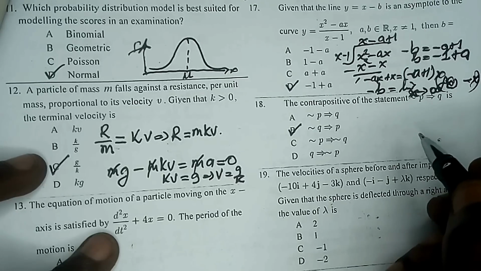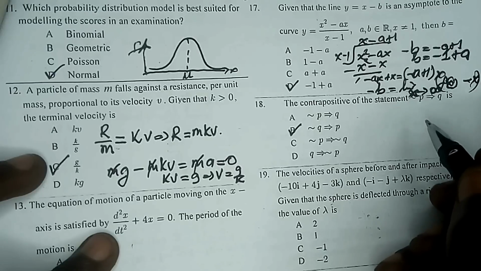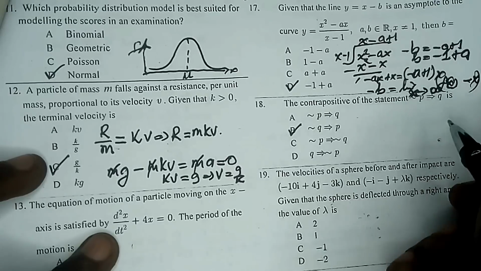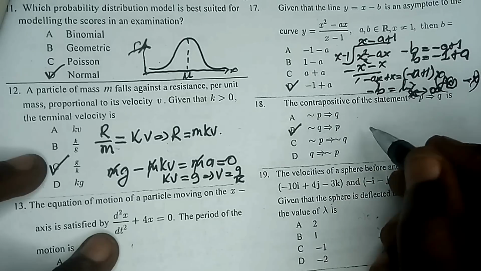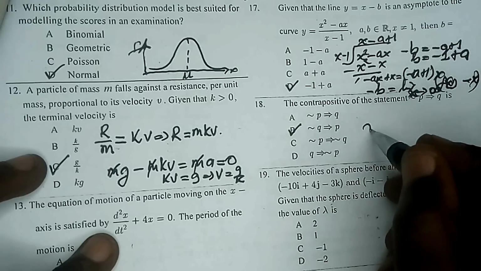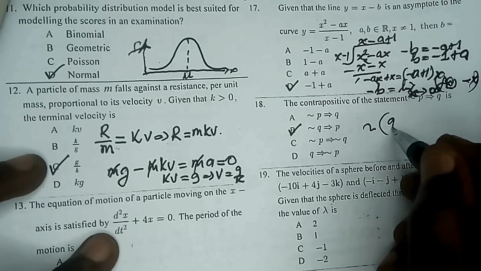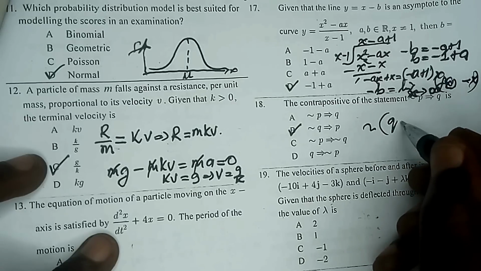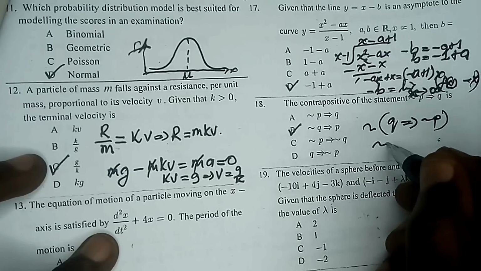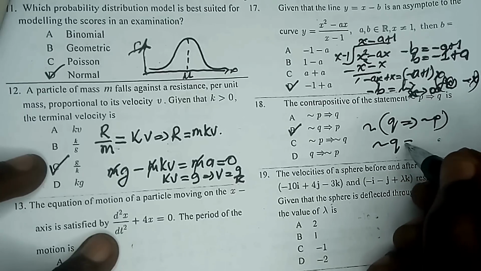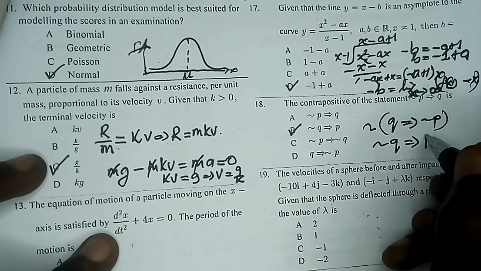So when I switch the positions, I get q implies not p. When I negate both sides, I now get not q implies p. So it should be something like negation of the converse, which gives you not q implies p.